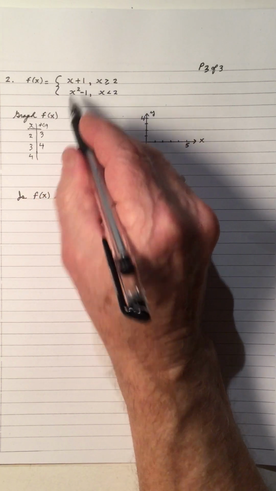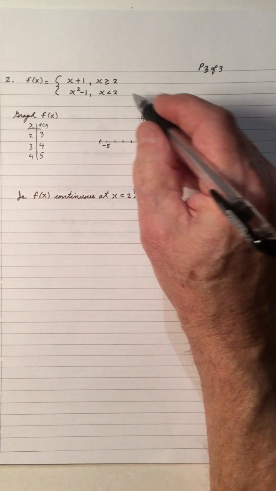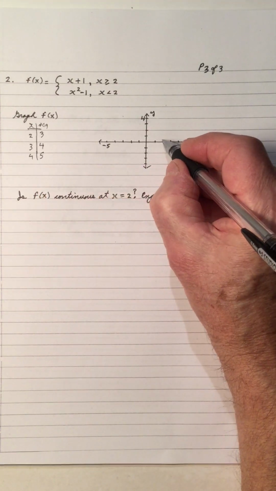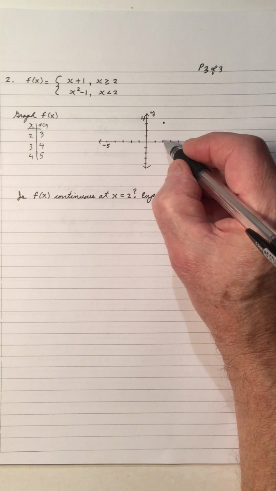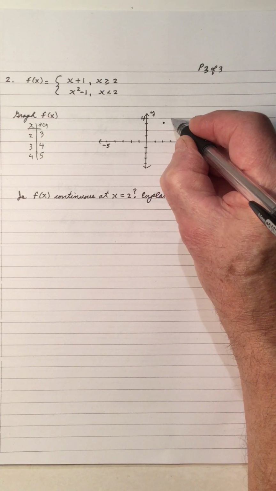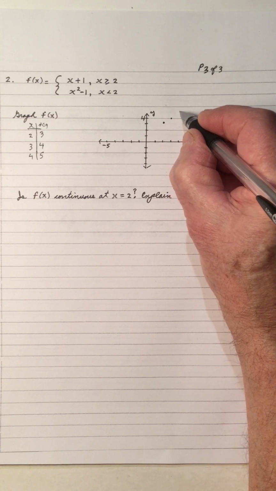When x is 4, 4 plus 1 is 5. So it starts off at 2, 3. So when x is 2, y is 3. So that point is included. This is solid. And 3 gives you a 4. And 4 gives you a 5.